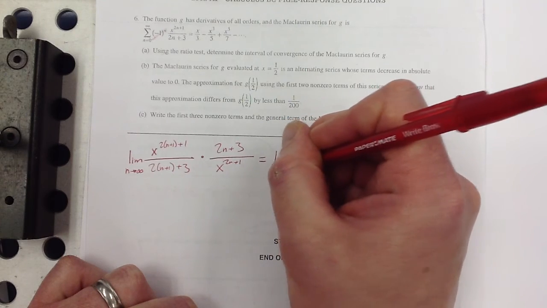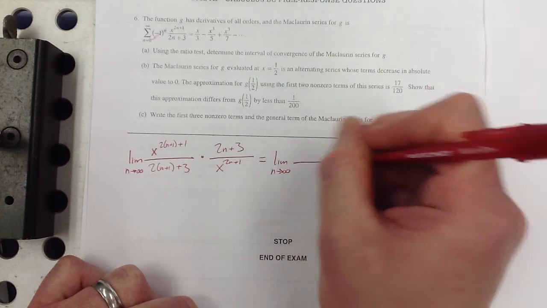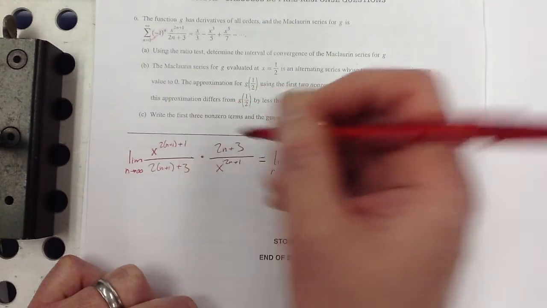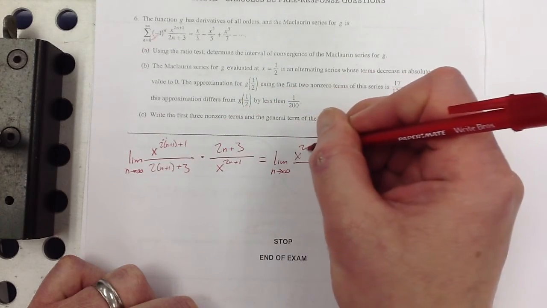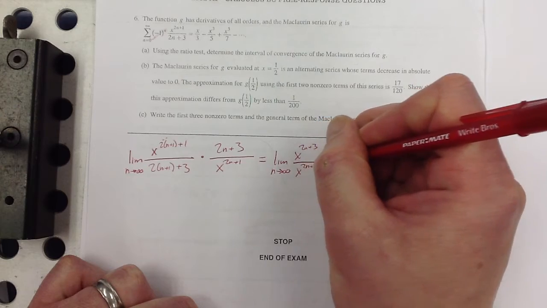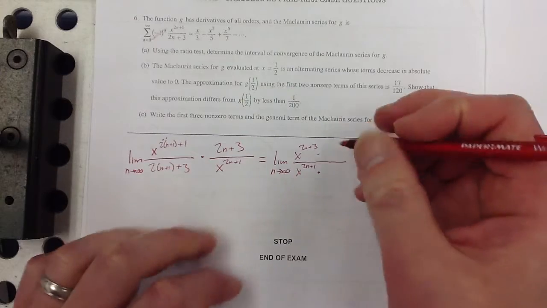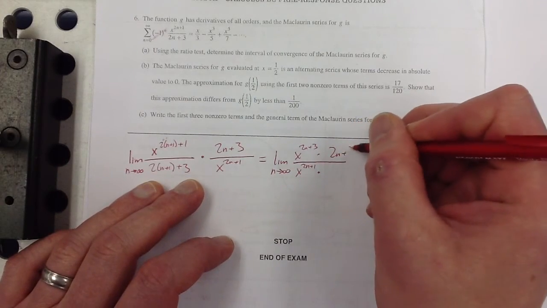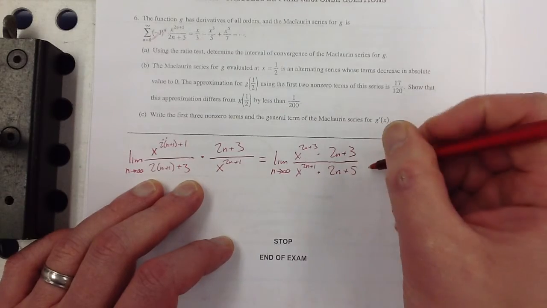Alright, let's see if we can clean that up. This is 2n, that's a 2, so that's x to the 2n plus 3 up there, and this is x to 2n plus 1 here. So it looks like I've got an extra 2 x's up there, and then this is 2n plus 3 up here, and 2n plus 5 on the bottom.